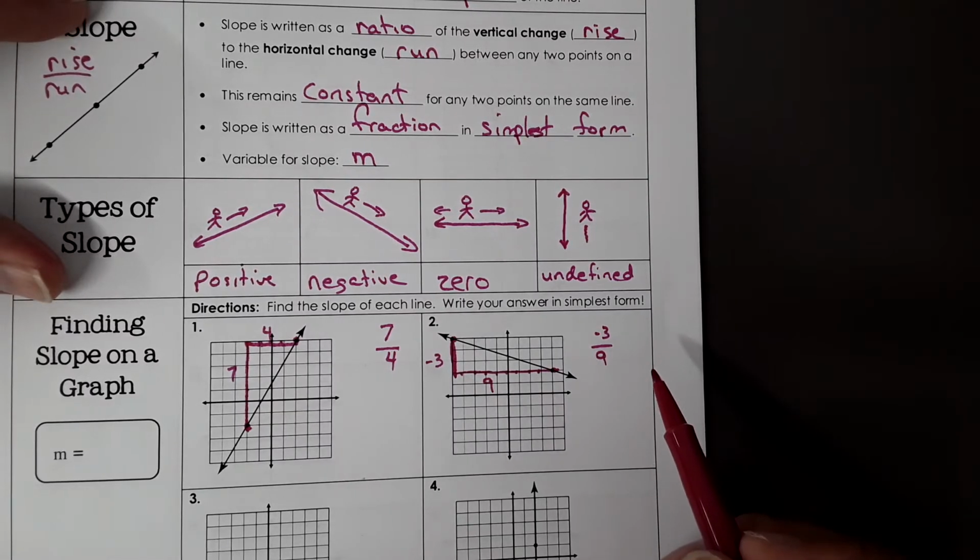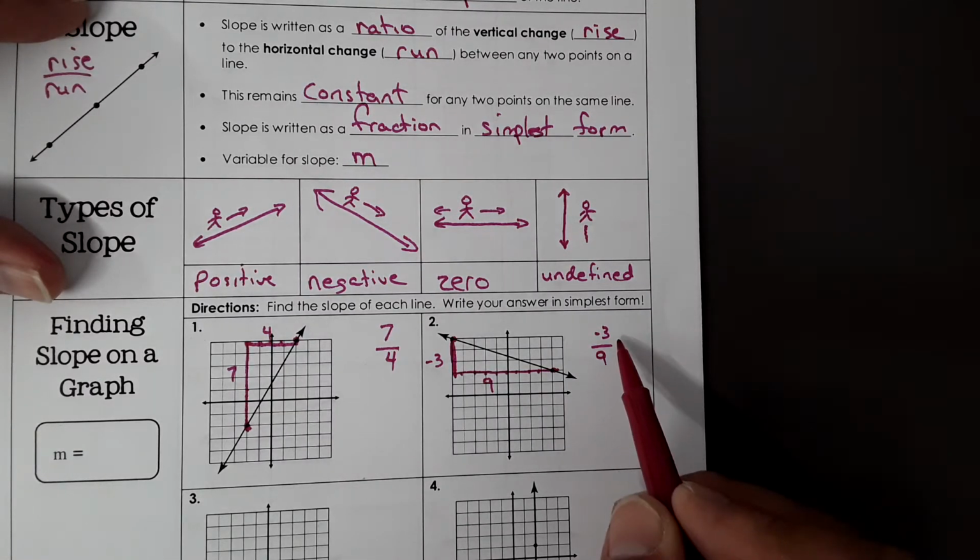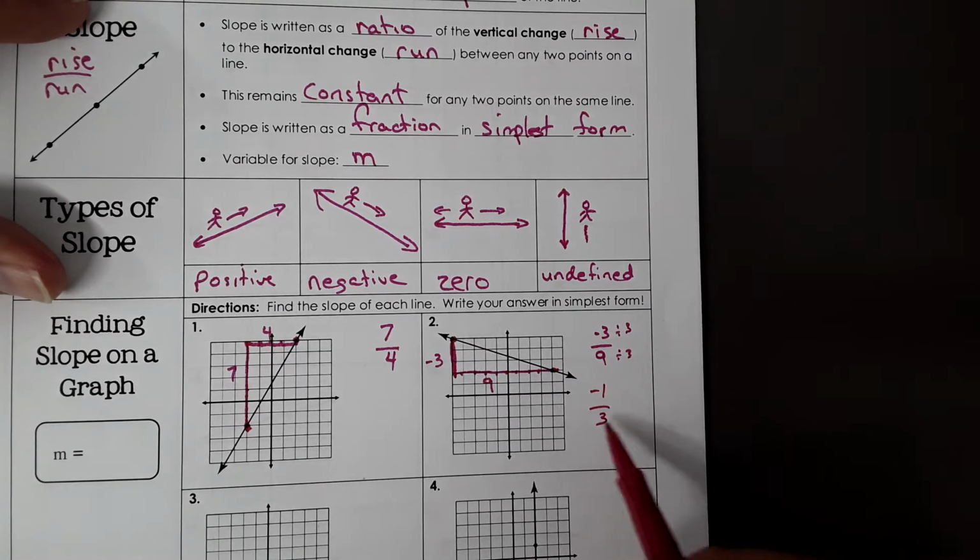Now I need to simplify this. These are both divisible by 3. So I'm going to divide these by 3 and get negative 1 over 3.